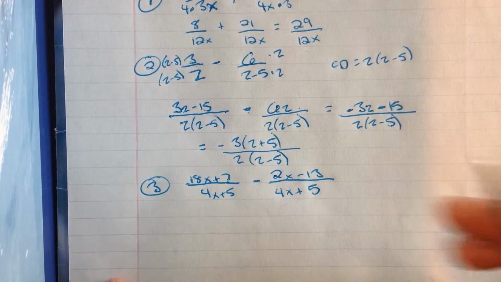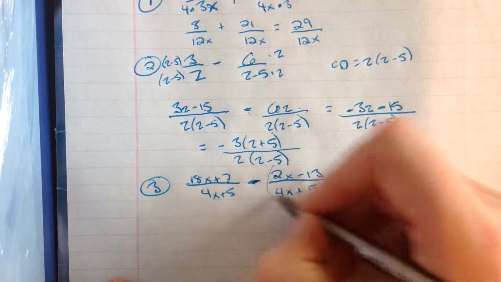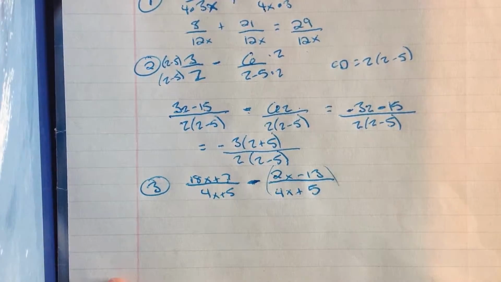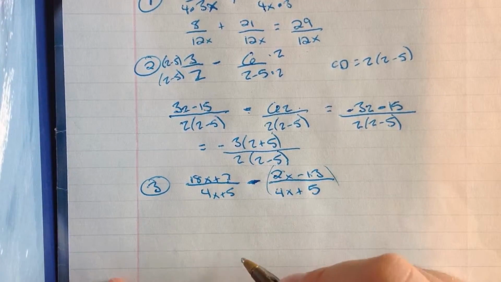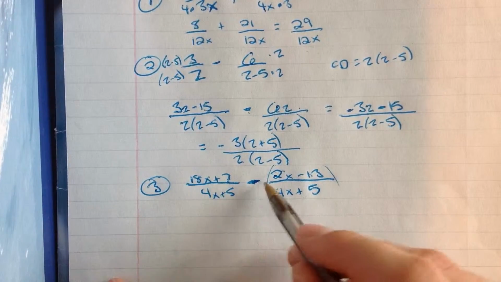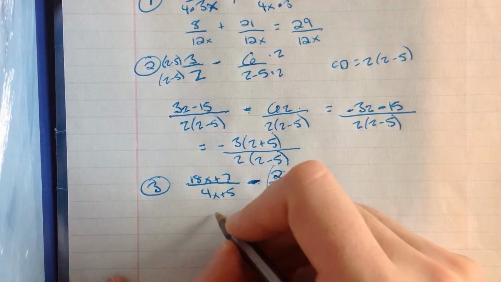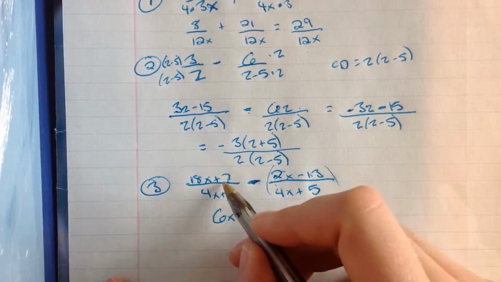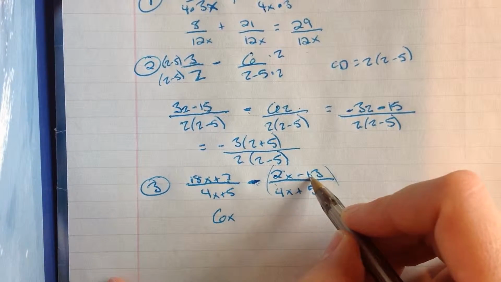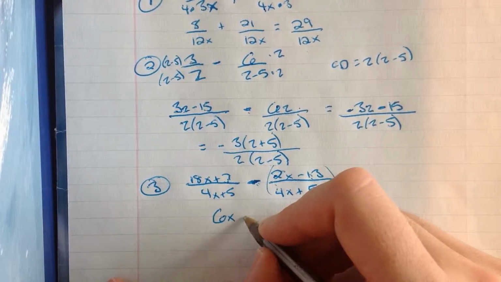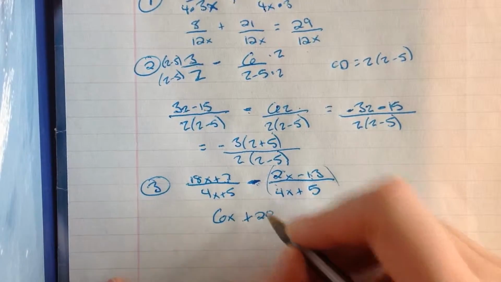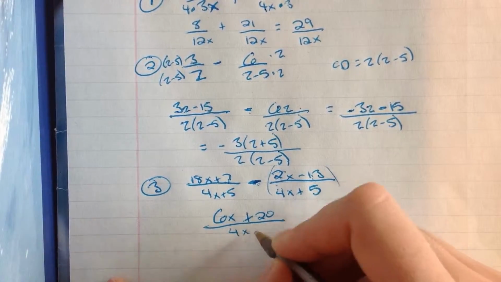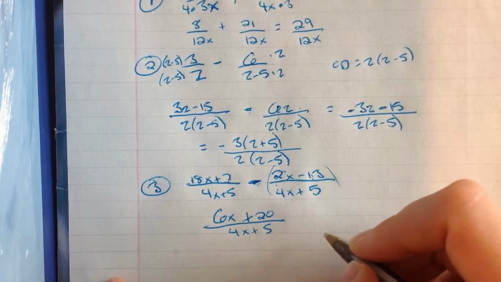The key thing though is to remember that this minus applies to this whole thing, so it actually distributes to each piece. So I get 18x minus 2x, which is... 7 minus a negative 13 is plus 13. So I get plus 20 all over 4x plus 5.